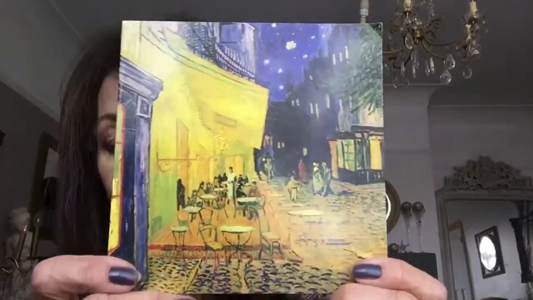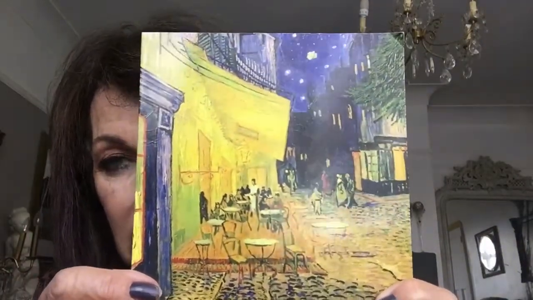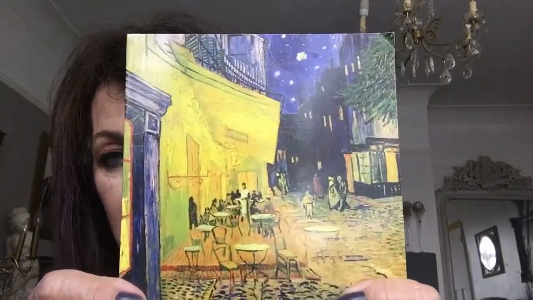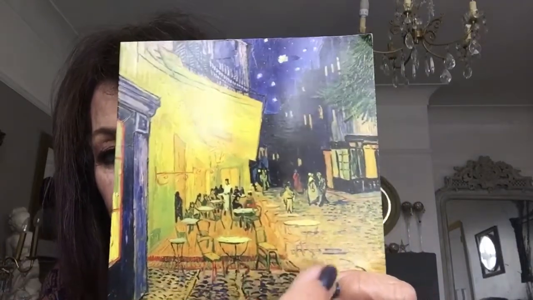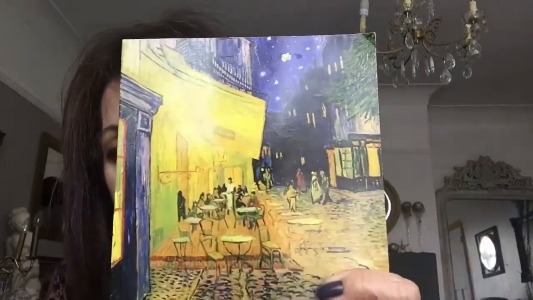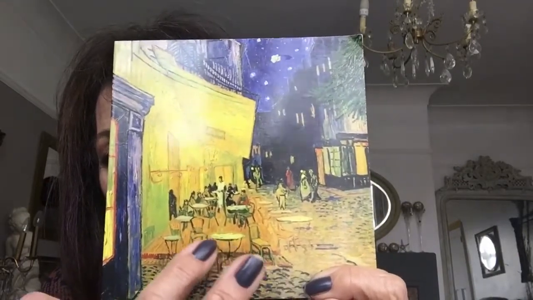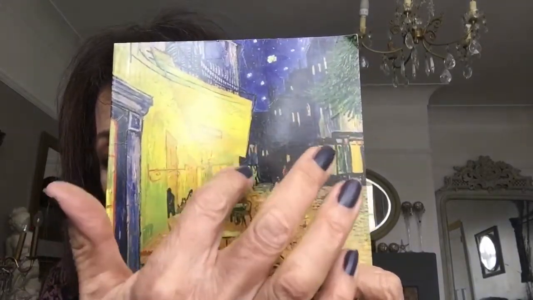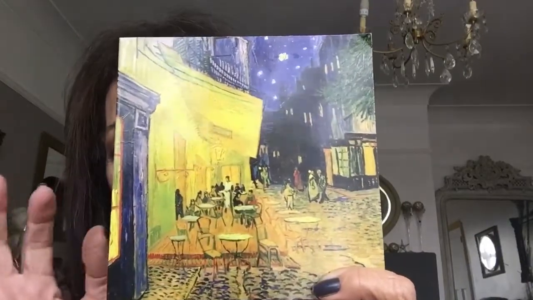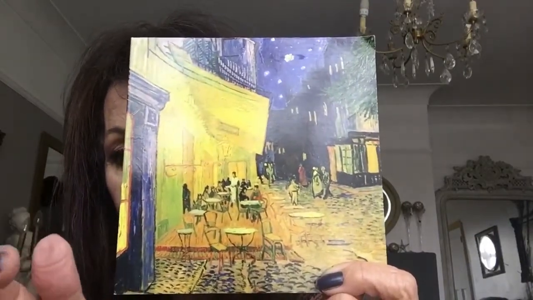So this is a card from my family in Australia. It's Van Gogh's Cafe Terrace in Arles. It looks as though you can walk down the street and round the corner, and you can see here the tables in the foreground are larger than the tables in the background. They're all the same size, but they appear smaller.